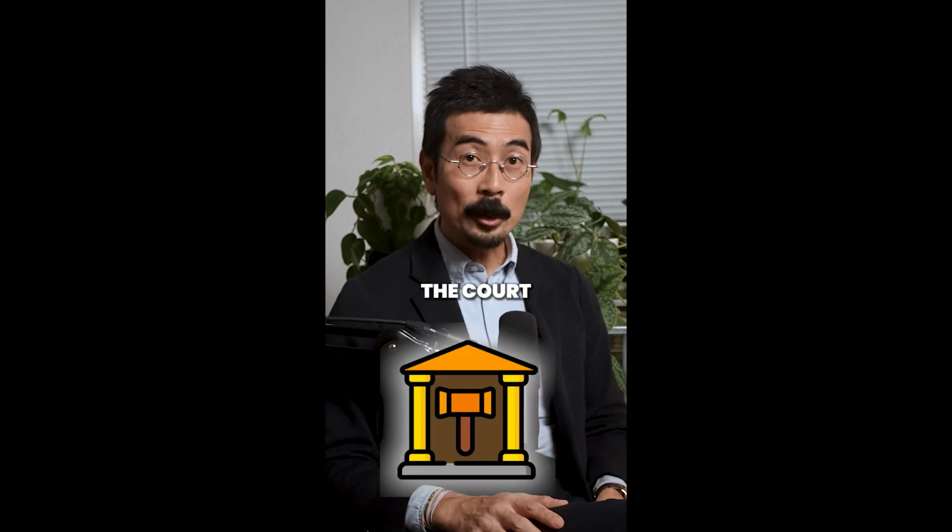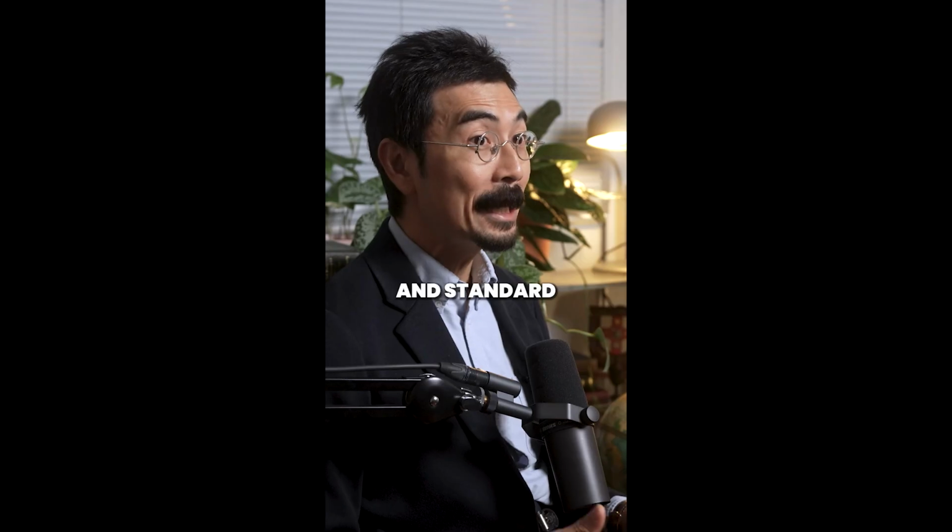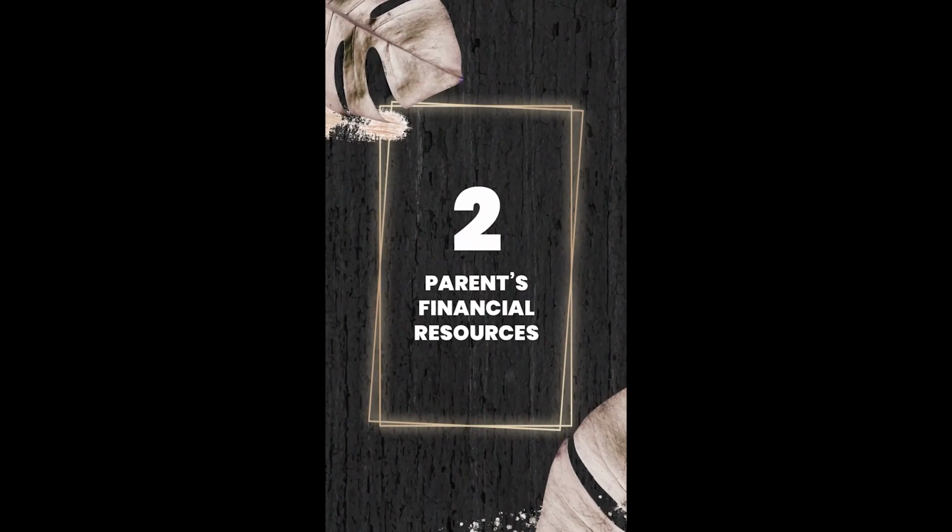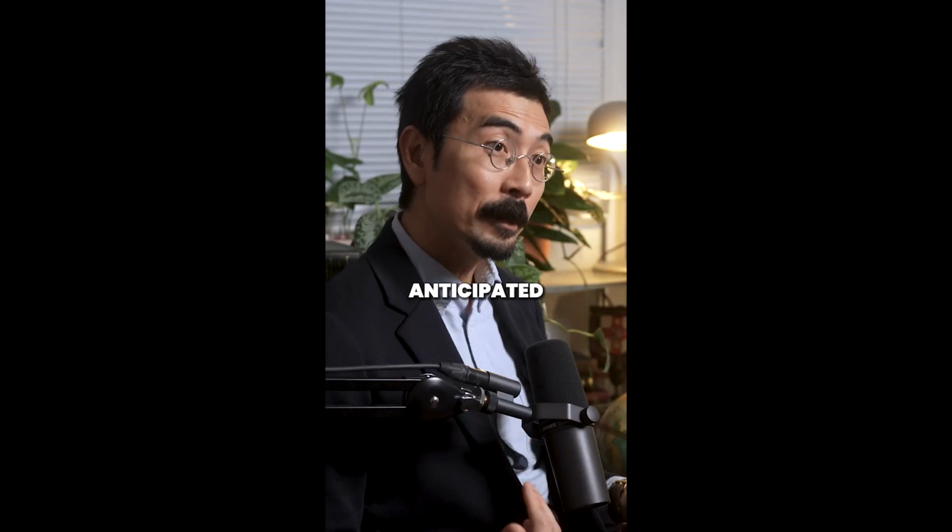When deciding on maintenance, the court considers many factors, including the following. Number 1. The child's needs and standard of living prior to financial neglect. Number 2. The parent's financial resources and contributions to the family. Number 3. Education or training anticipated for the child.